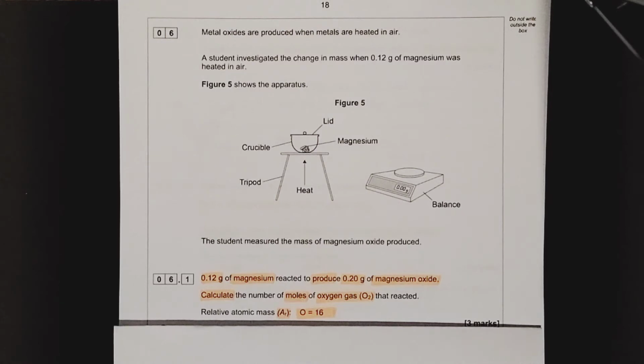Question 6 contains some questions focused on an idea known as the conservation of mass. So we have an experiment taking place where a student is heating magnesium ribbon inside a crucible. The magnesium reacts with oxygen to form magnesium oxide. Our question states that they started with 0.12 grams of magnesium and it reacted to produce 0.2 grams of product magnesium oxide. And we are asked to calculate the number of moles of oxygen gas that reacted with the magnesium to form that magnesium oxide, and we've been given the relative mass of oxygen atoms as 16.